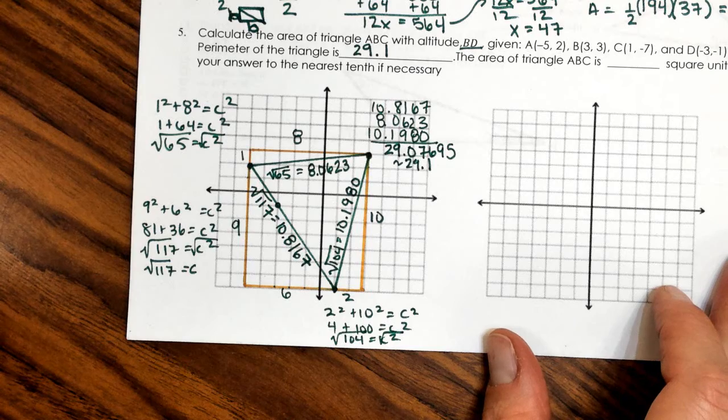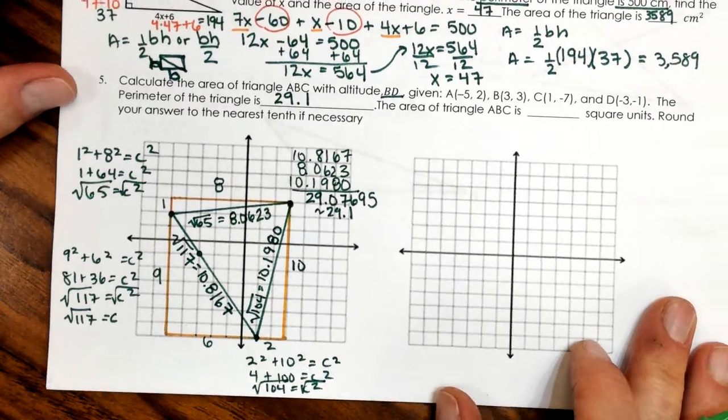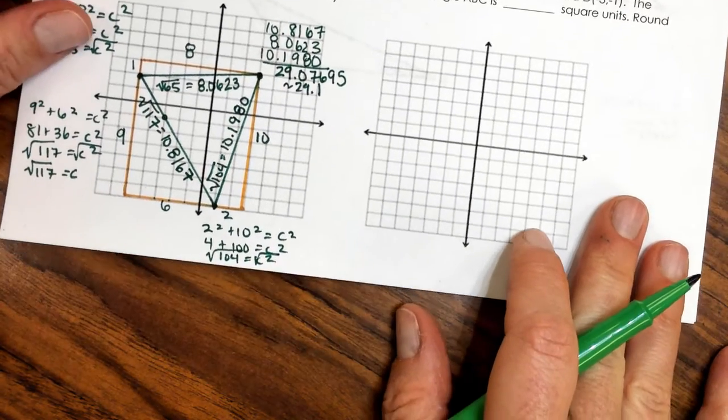Okay, you want to be very careful about rounding. Do not round too early. You will lose information and not get the right answer. Now we need to find the area.